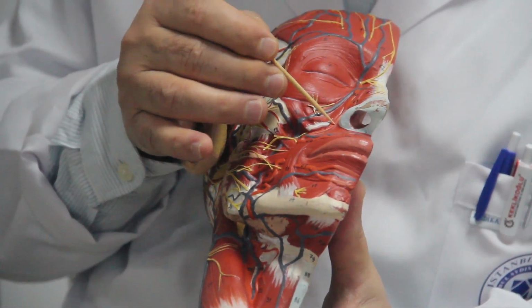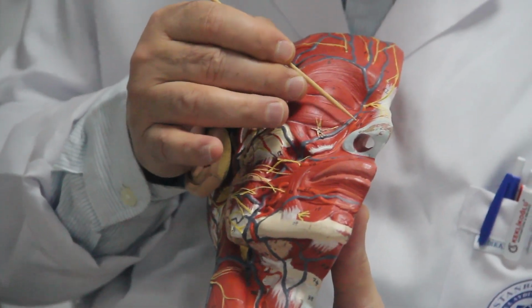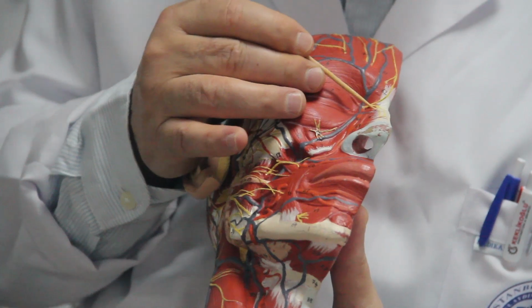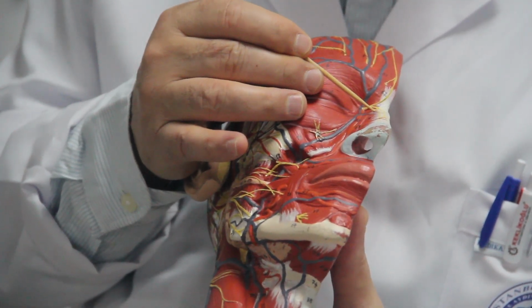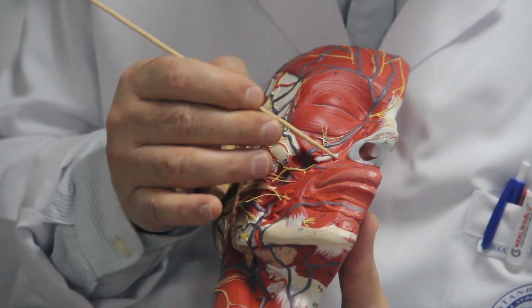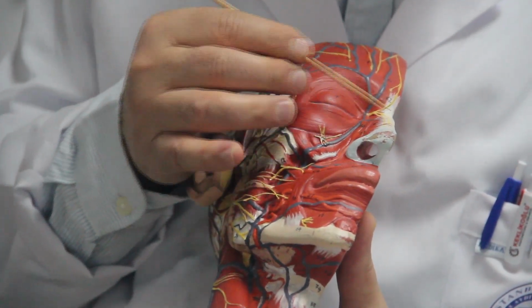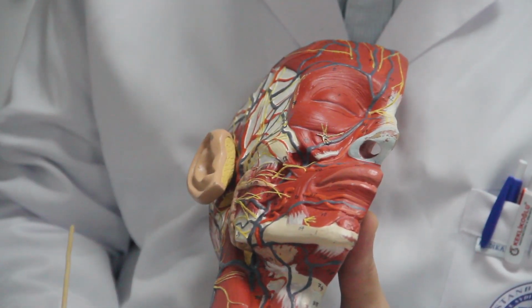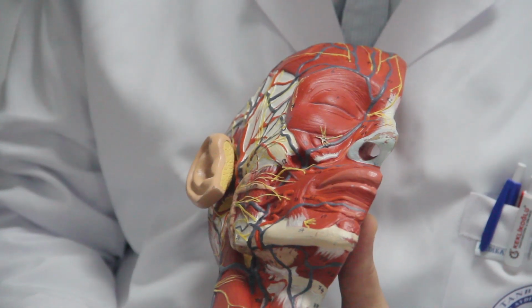We have the lateral nasal that comes off from the angular, and then we have the dorsal nasal that comes off from the terminal branch of ophthalmic artery. Okay, so these are the arterial supply of the external nose. Let's look at the venous supply now.